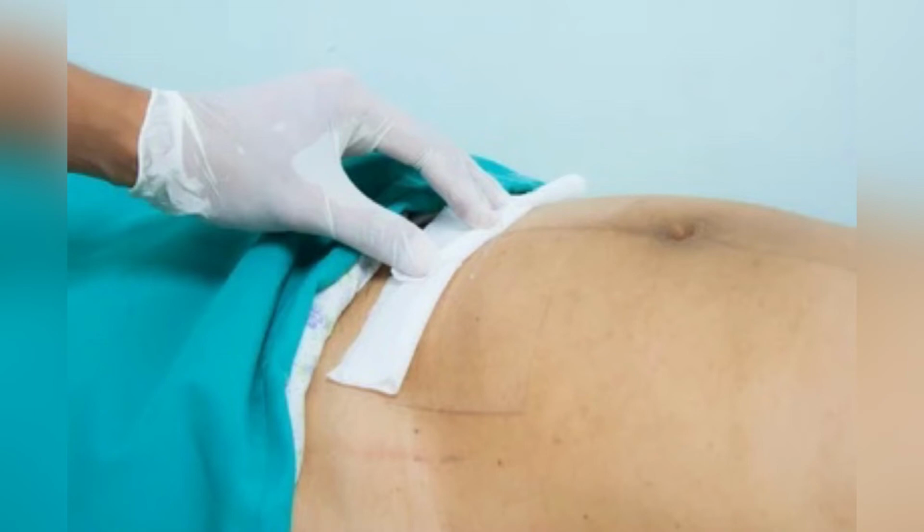What will my C-section scar look like? Once healed, a C-section scar is 4 to 6 inches long, though this length can vary due to the placement of the incision and the space required to birth your baby. Any redness will diminish over time. Depending on how your body heals, your scar may be flat or raised.